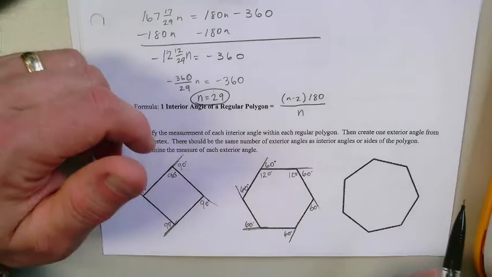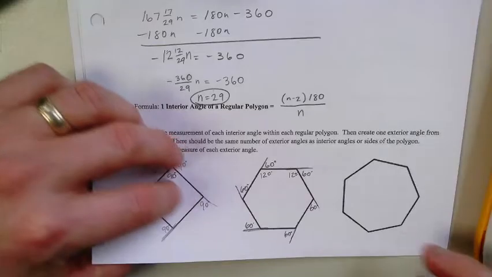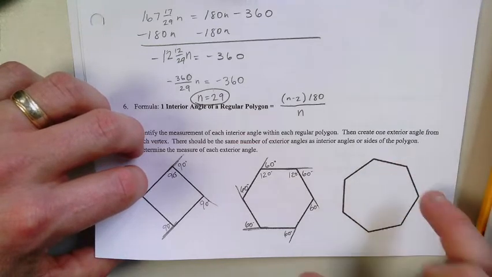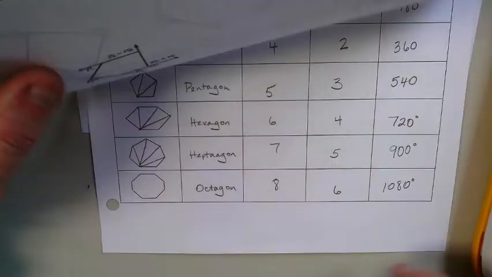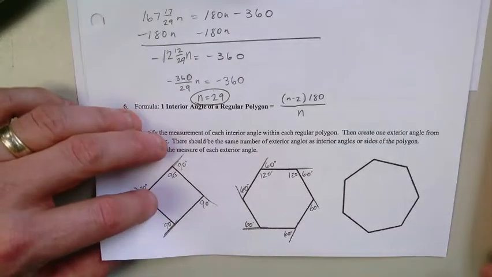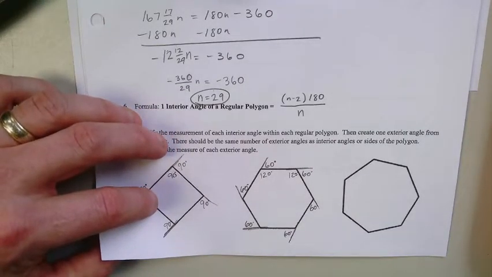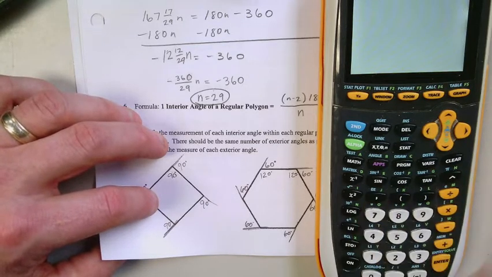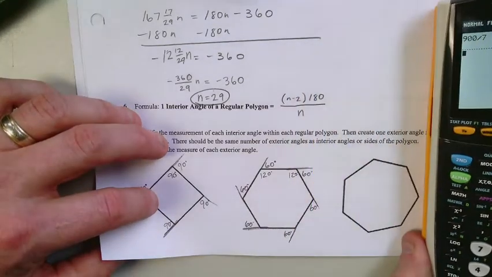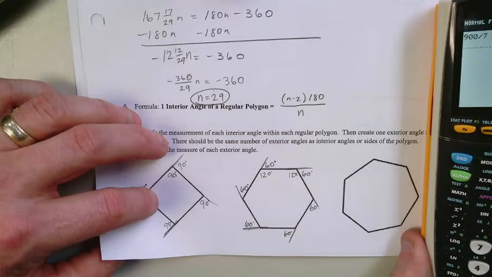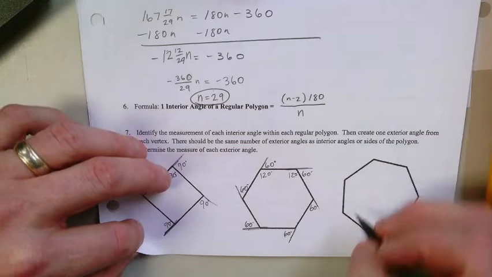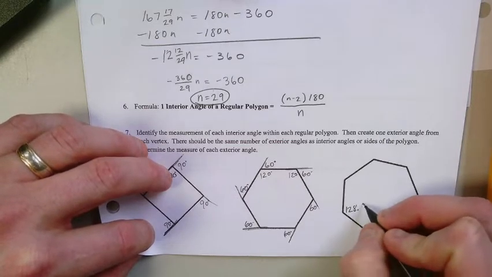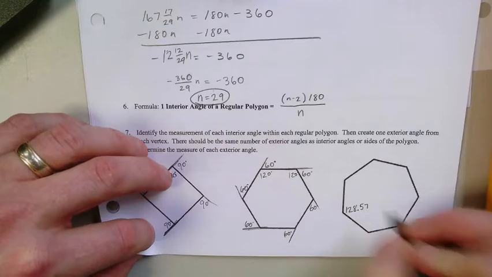Okay? Interesting. So if I go to the next one, what do we have here? 1, 2, 3, 4, 5, 6, 7. So it's a heptagon. That's 900 degrees divided by 7, sorry. Clear that. 900 divided by 7 is going to be 128.571. Okay.